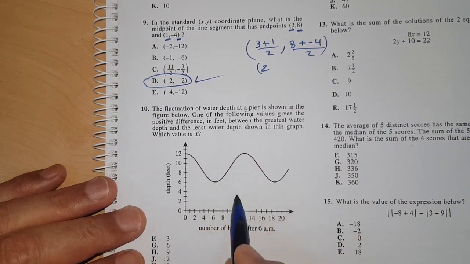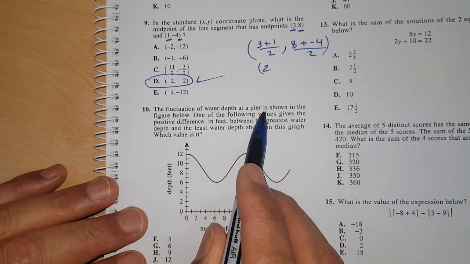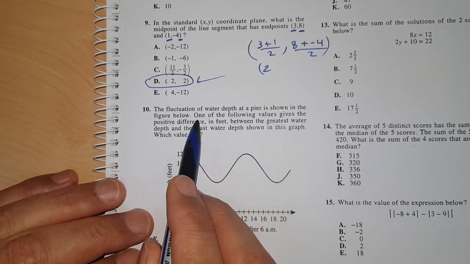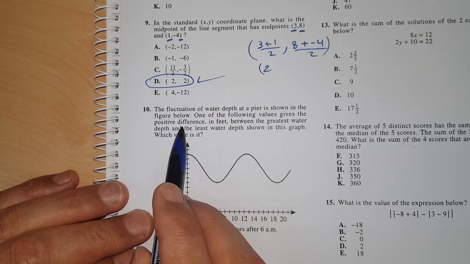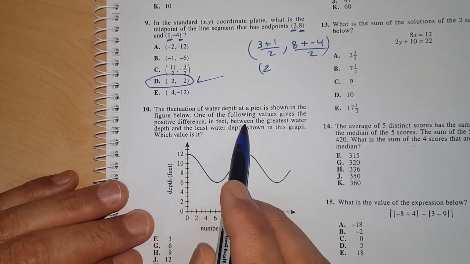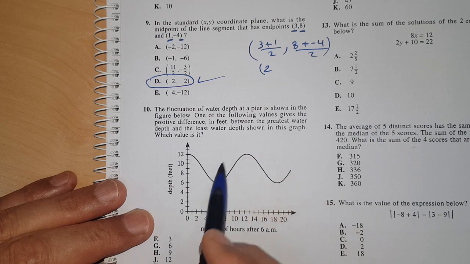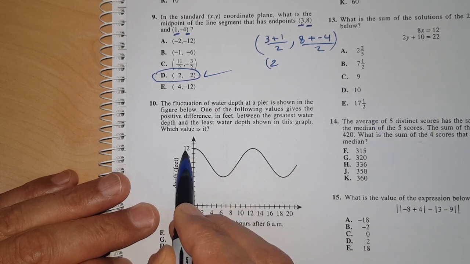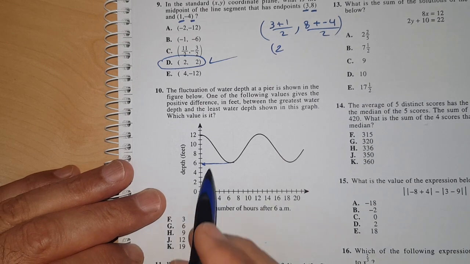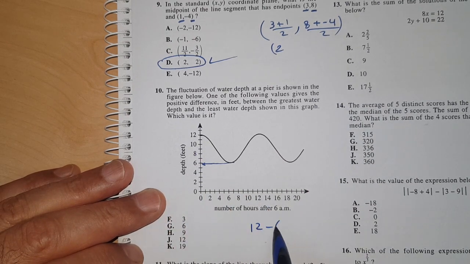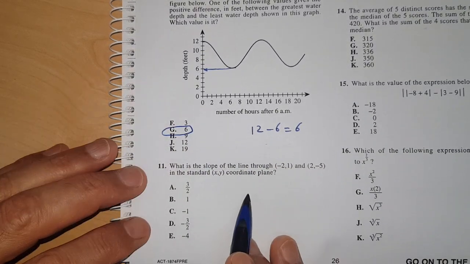This is like a sine wave function. The depth of water at a pier is shown in the figure below. Which of the following values gives the positive difference in feet between the greatest water depth and the least water depth shown in that graph? The highest, as you see here, is at 12, and the minimum, if you have a ruler, you can see is almost at 6. So the difference, 12 minus 6, equals 6. This is the difference between the highest and minimum point.